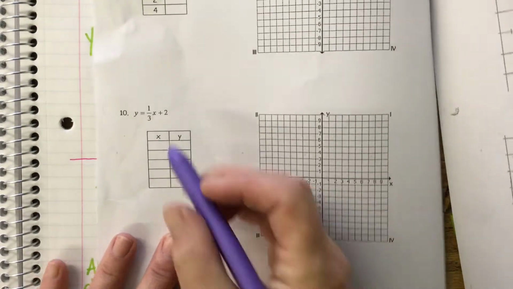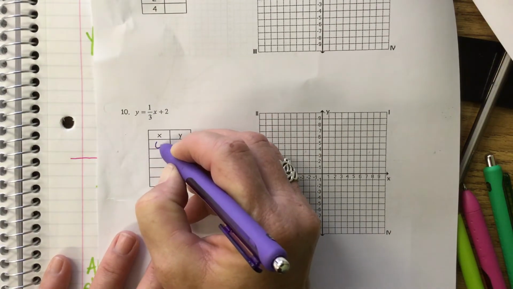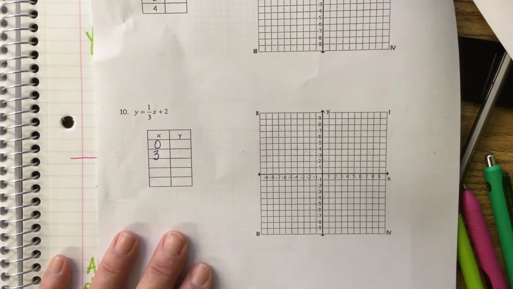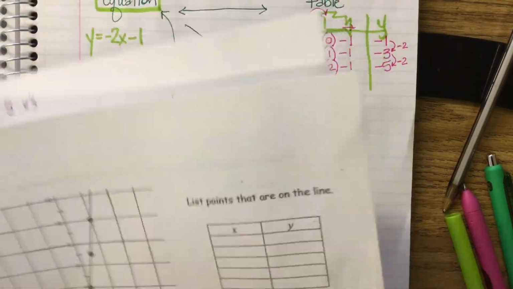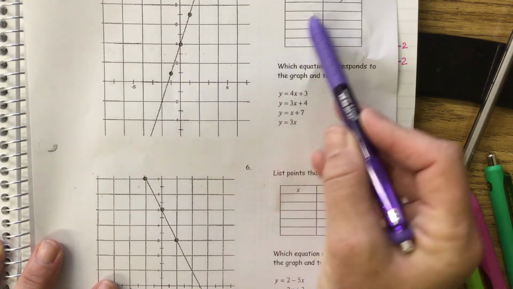And the same thing on the back. And remember here, you're going to want to have multiples of 3. So you might pick 0. A multiple of 3 would be 3, and I'll let you pick the last one. And on the back, the same thing. Here they give you the points. Go ahead and list them.